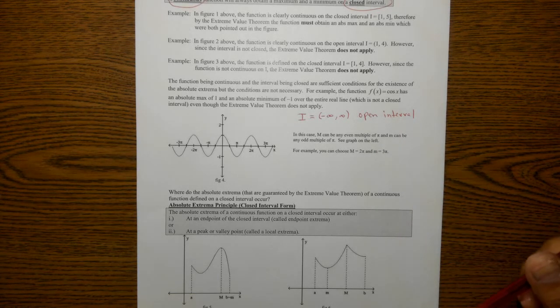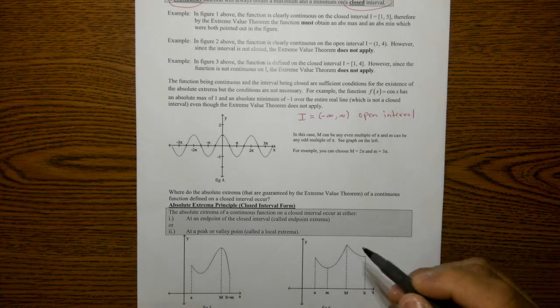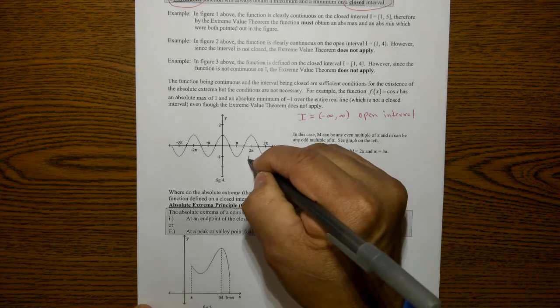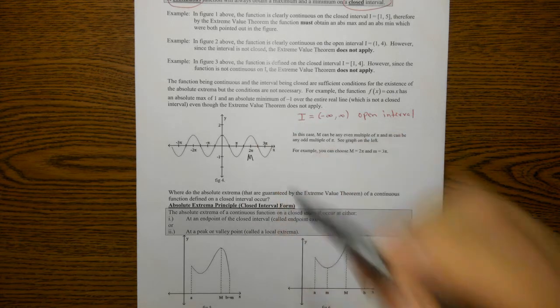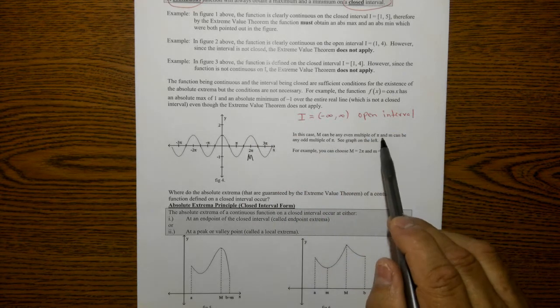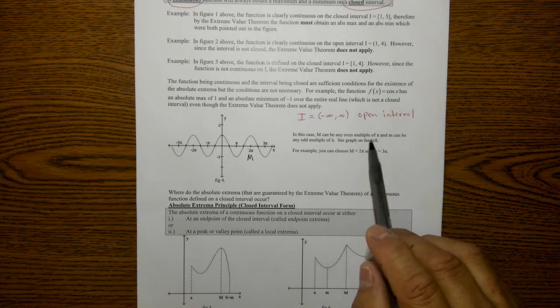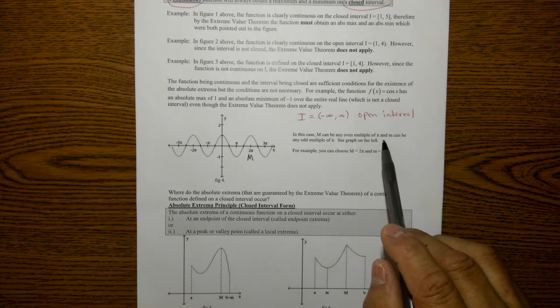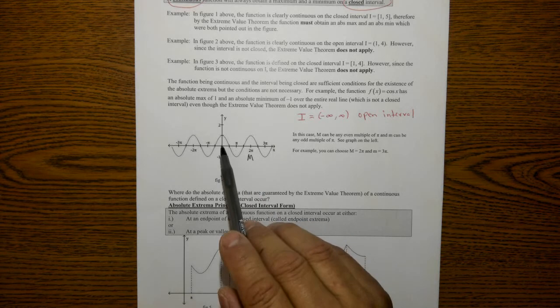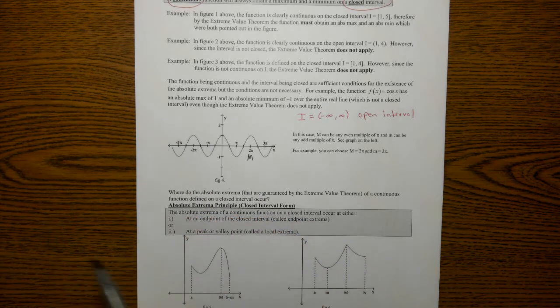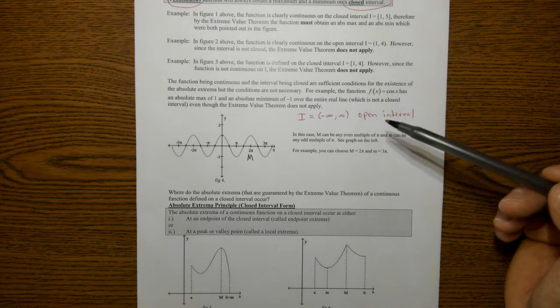So m can be any number you want it to be, where it has a maximum value of 1. So for example, we can take this to be m right here. See there, it reaches a maximum output of 1. You can take m to be any even multiple of pi. So it can be at 2 pi, it can be at 4 pi, it can be at 0, -2 pi, -4 pi, and so forth.